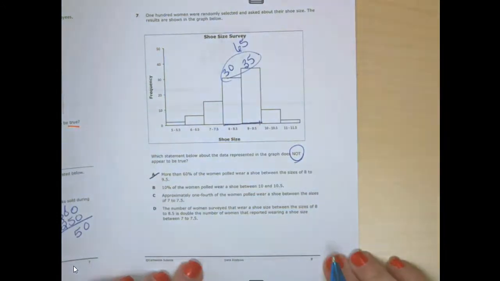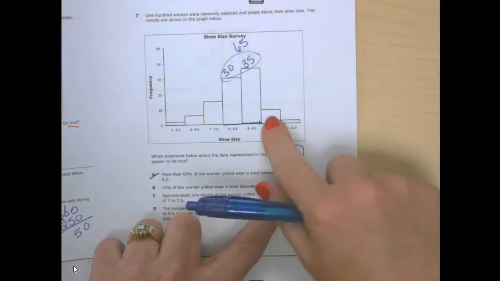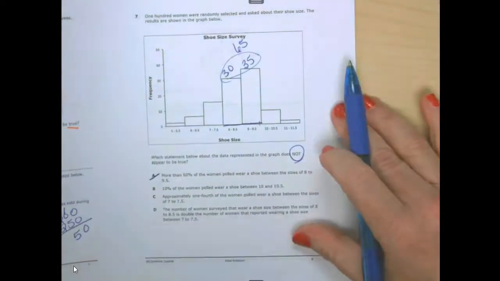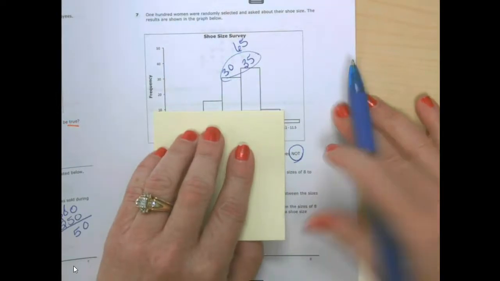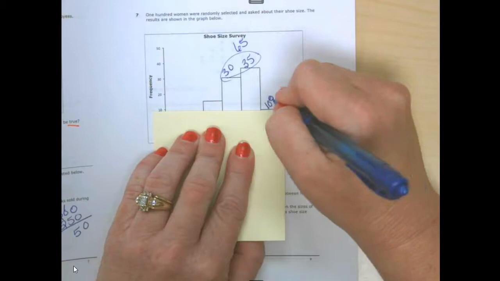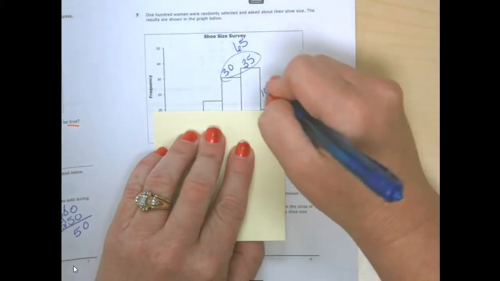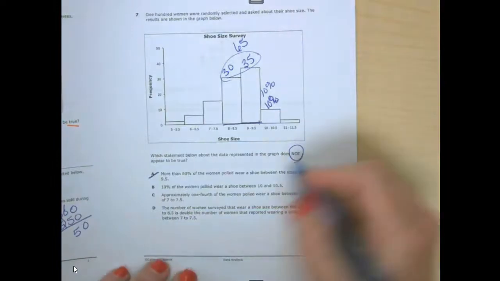10% of the women polled wear a shoe between 10 and 10.5. So I'm going to use this, and that is about 10. And that will be 10% because they asked 100 women. So that is true.